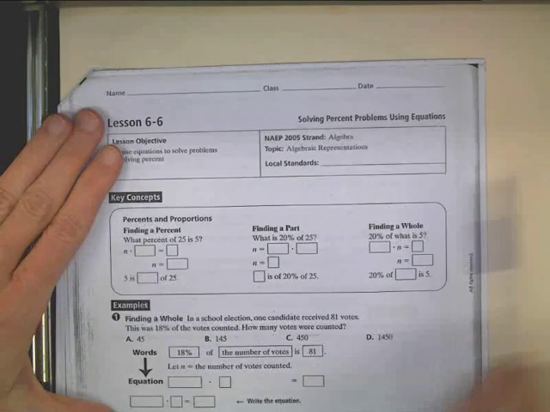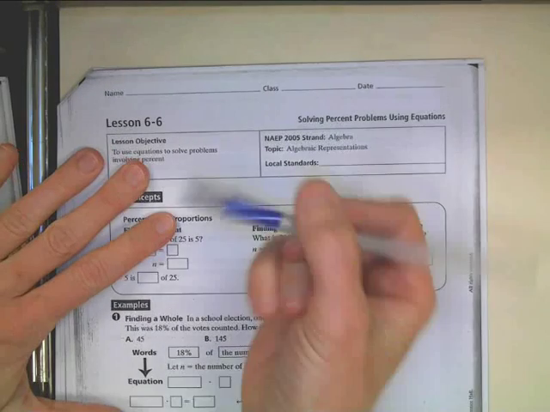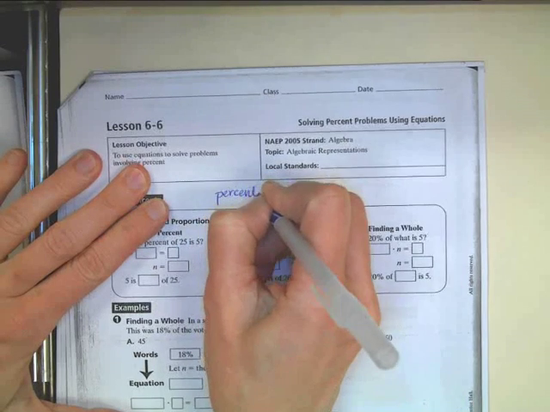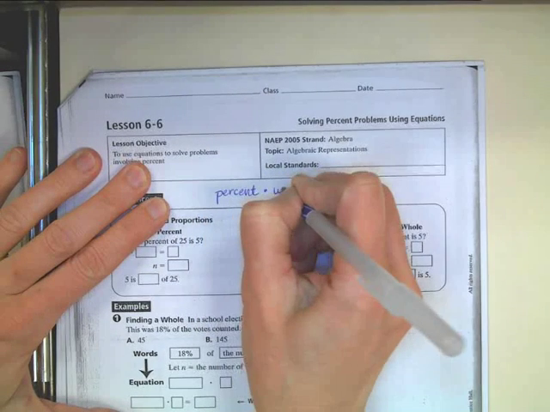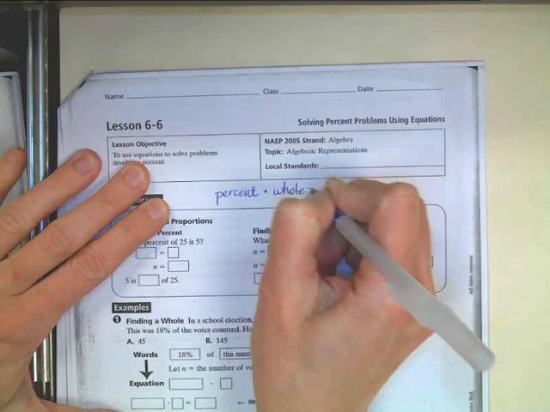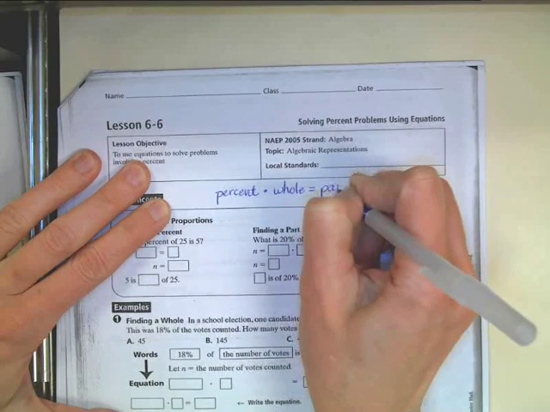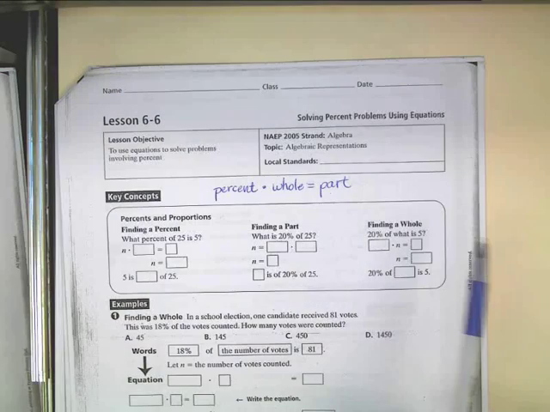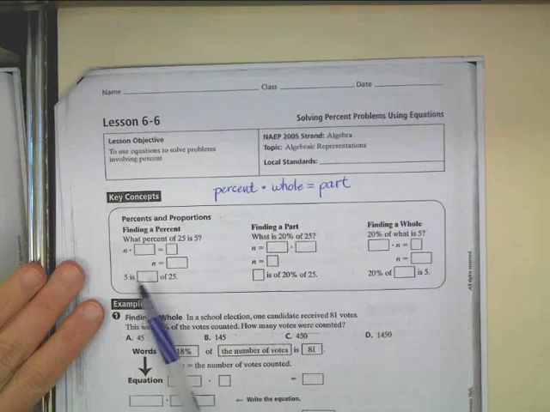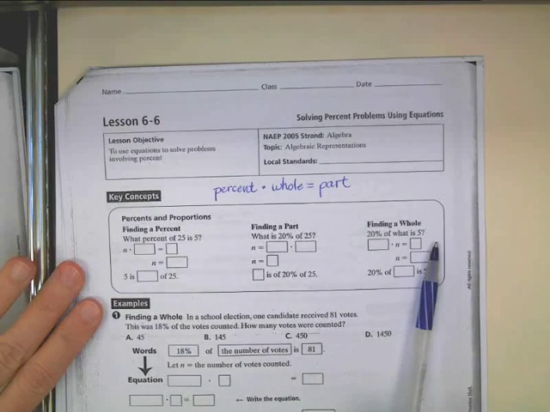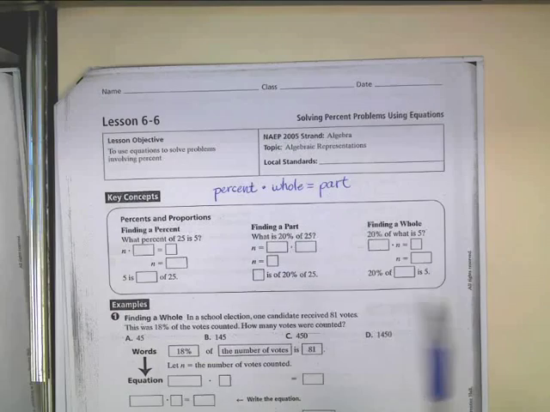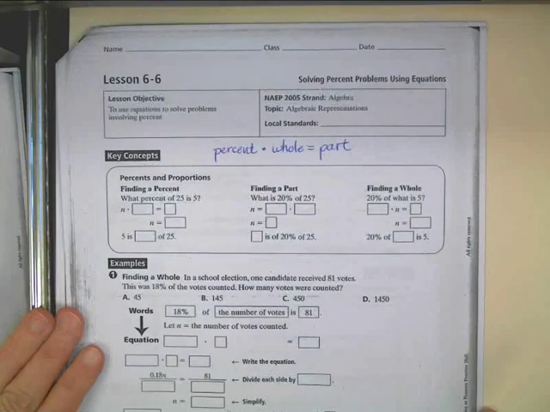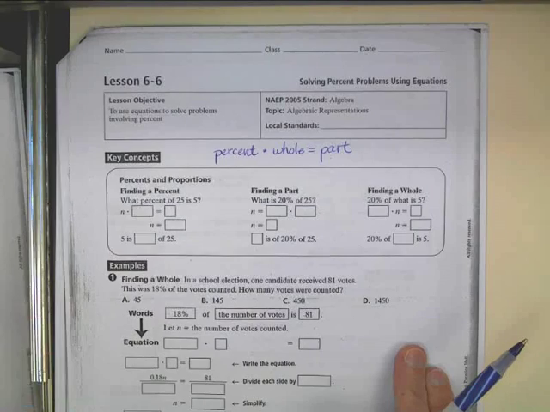Okay. So again, I'm just going to write a general formula here for you. Percent times the whole is equal to the part. So if you can remember this equation, you can use algebra to solve for any of the missing parts. We'll go through specifically each of the three kinds, finding a percent, a part, and a whole, and then we'll talk through the algebra that is involved.